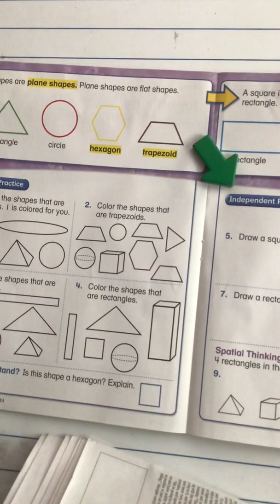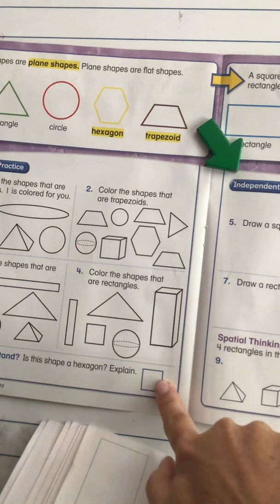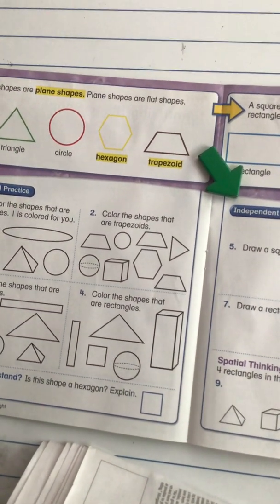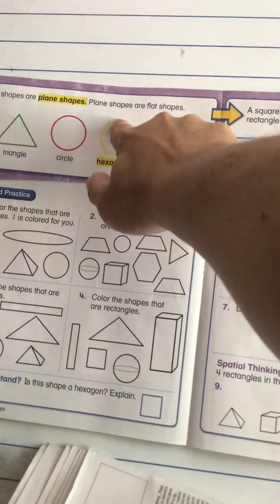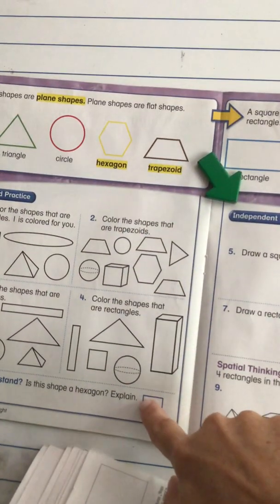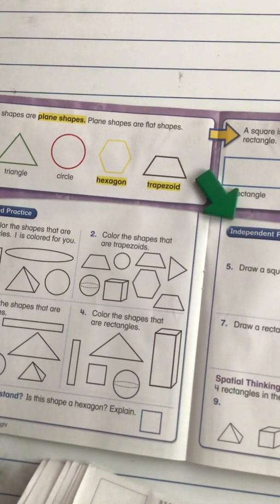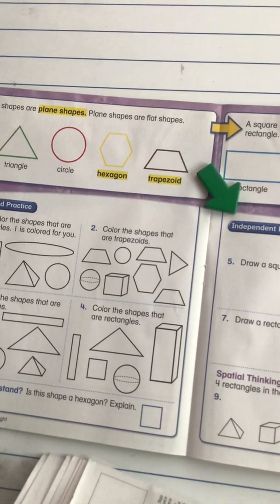Down below it asks us, is this shape a hexagon? Think about what a hexagon is. Up here, a hexagon has 6 sides. This shape has 4 sides. So no, it is not a hexagon. It does not have 6 sides.